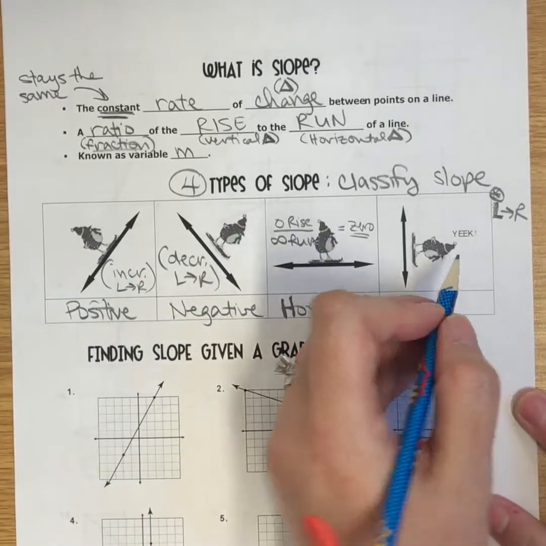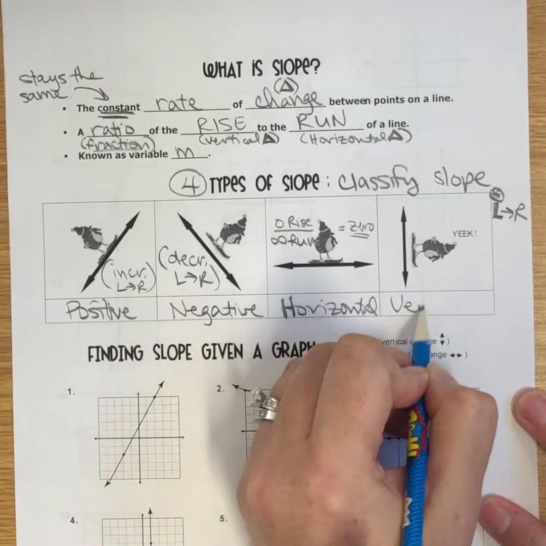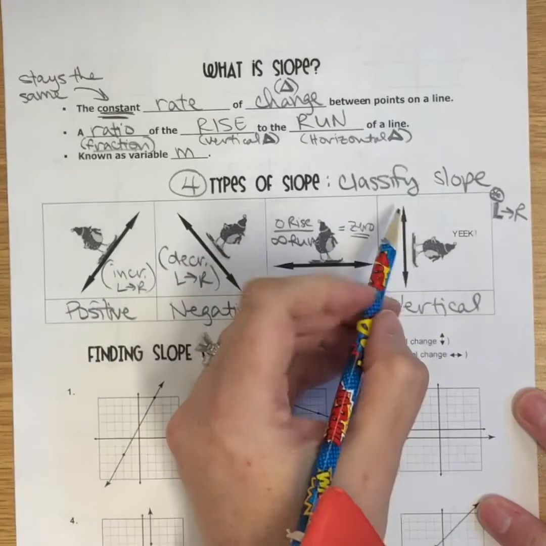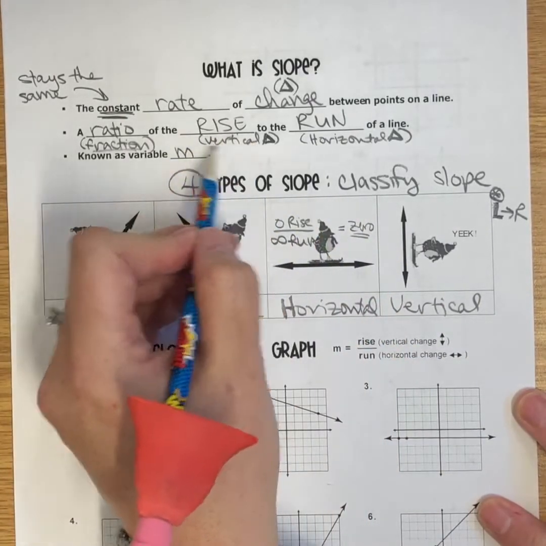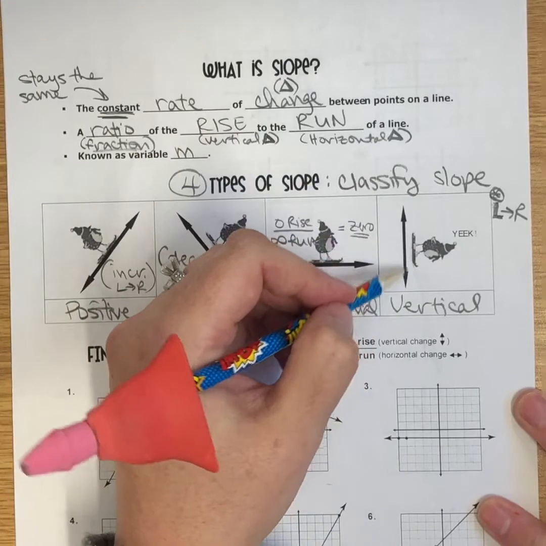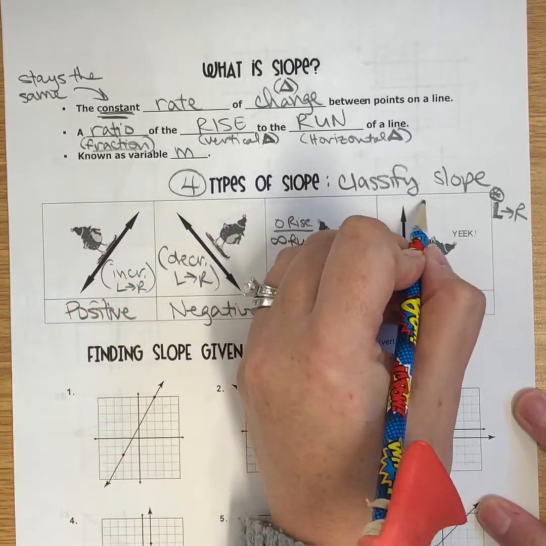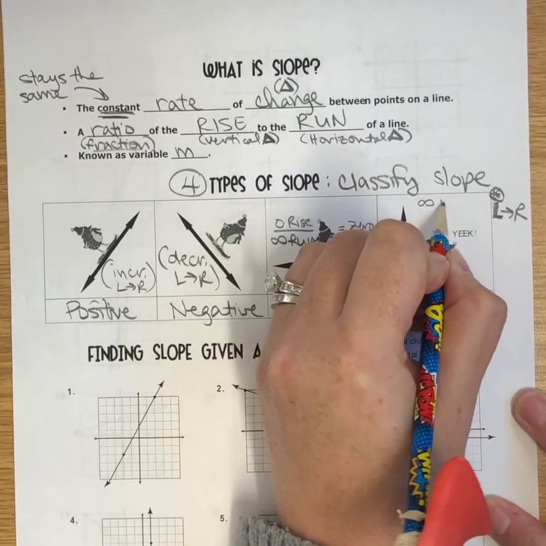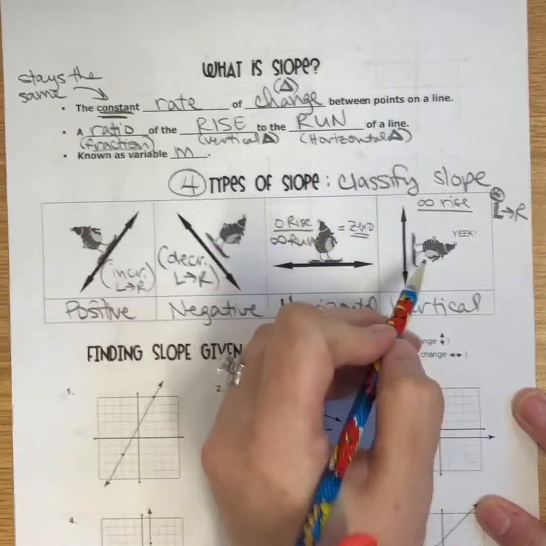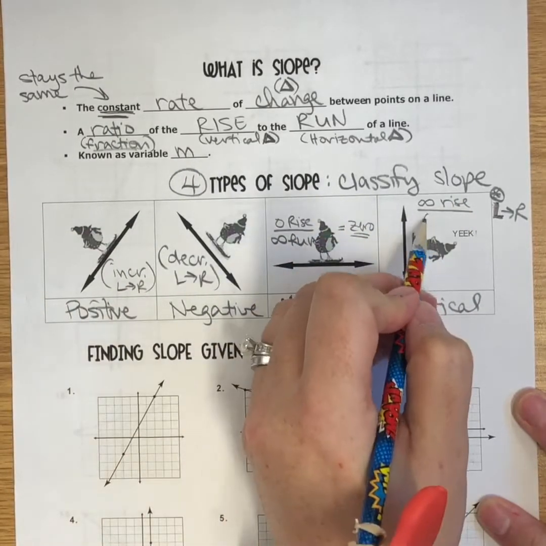Now, this one we know is vertical, and the vertical change, we can go up or down as much as we want. So I'm going to say infinite rise, but there's no left or right, so there's 0 run.